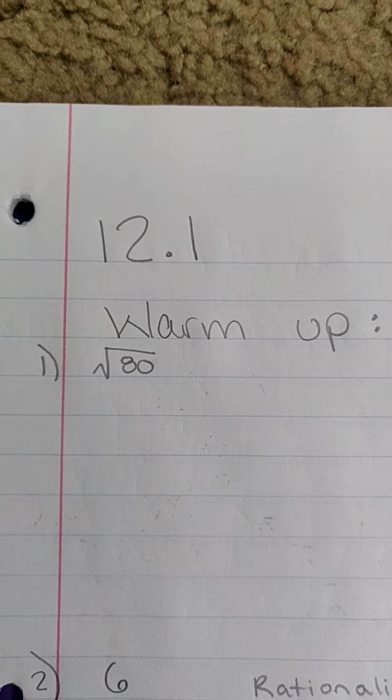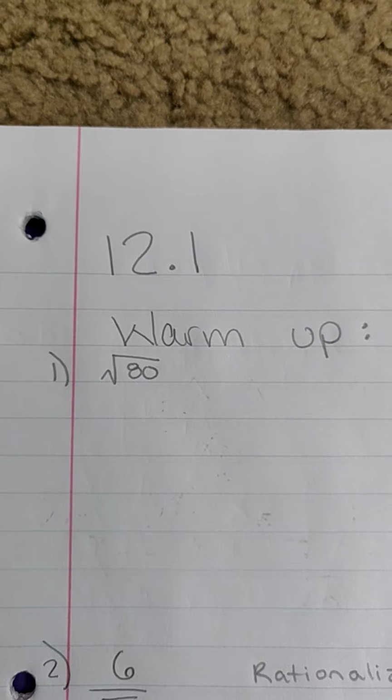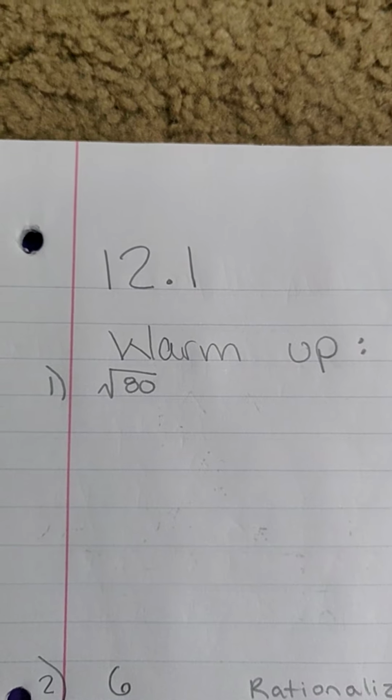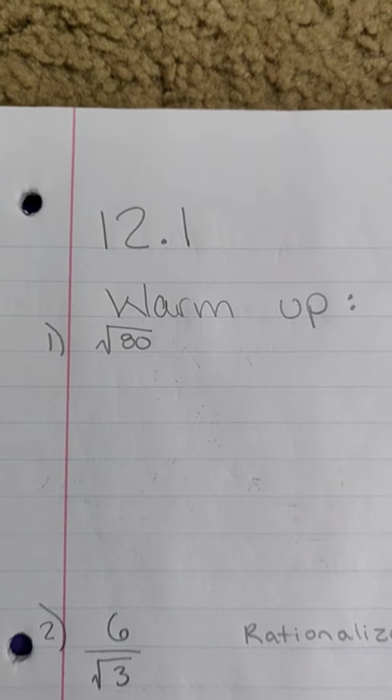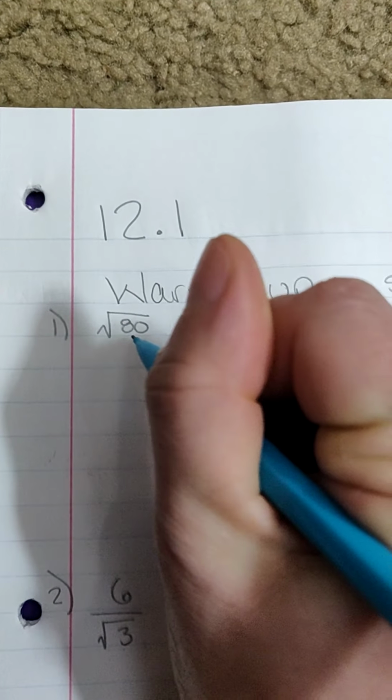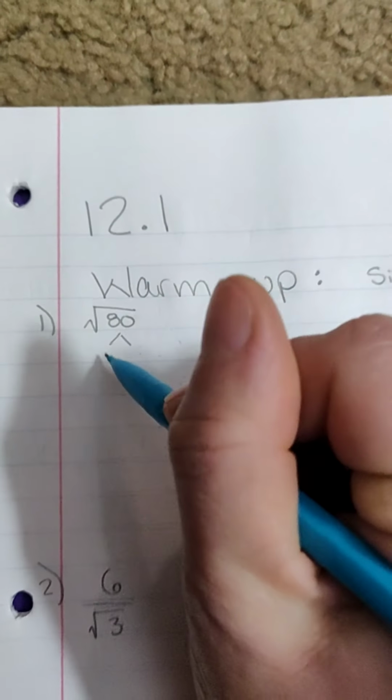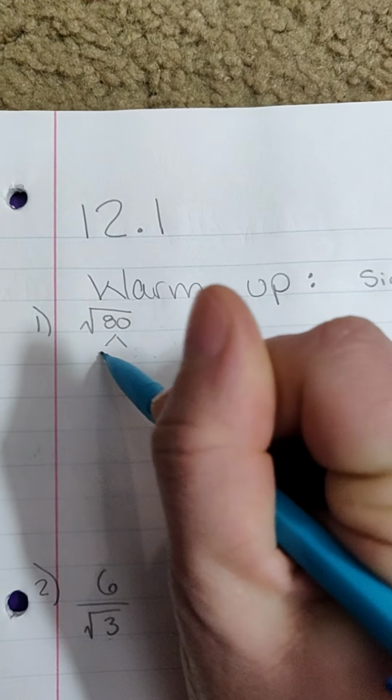Good morning. Today we're going to start with a warm-up from section 12.1. These are problems that we have worked through in the past. So again, it's just review. So we're going to start by taking the number under the square root and creating a factor tree.